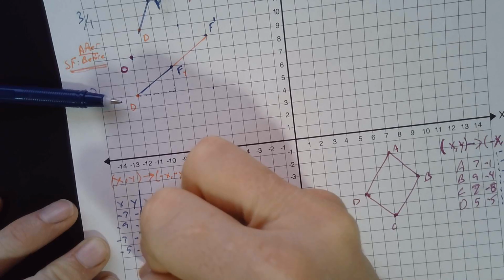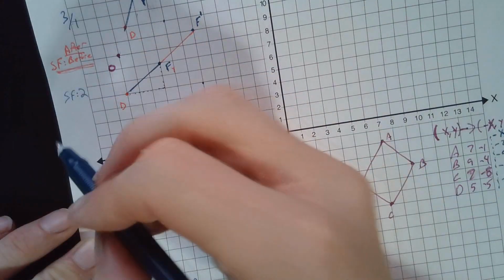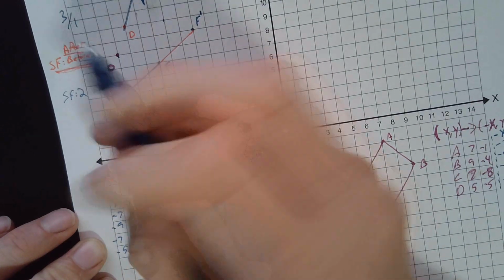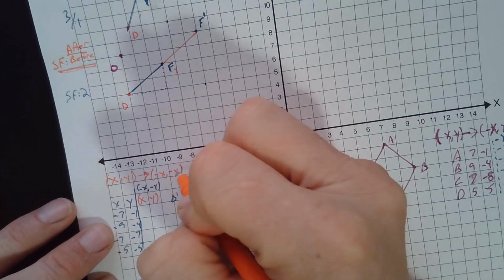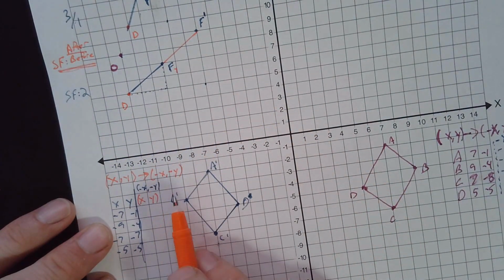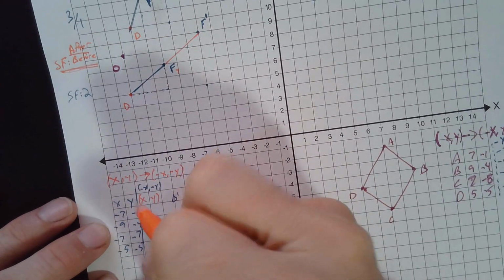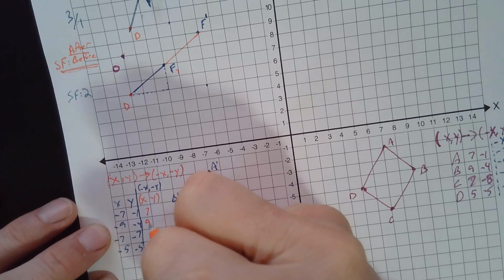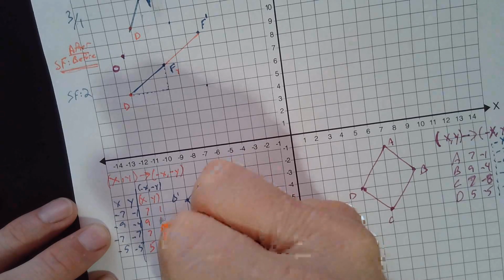My new xy coordinate would be the negative x, negative y of this one. So all the signs are going to change. So this is going to be 7, 9, 7, and 5. This is going to be 1, 4, 7, and 5.